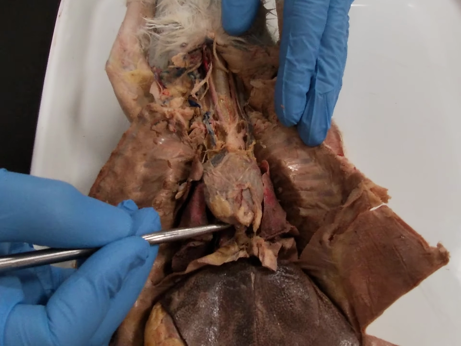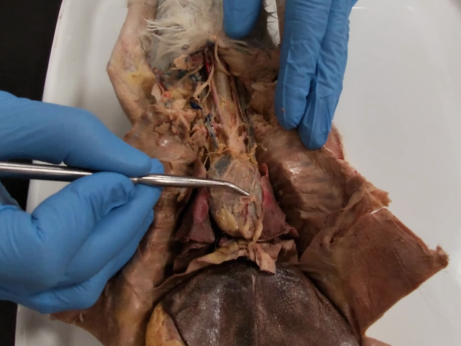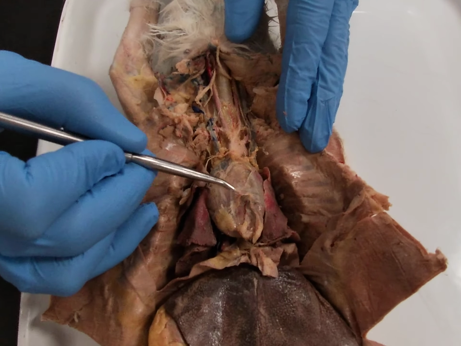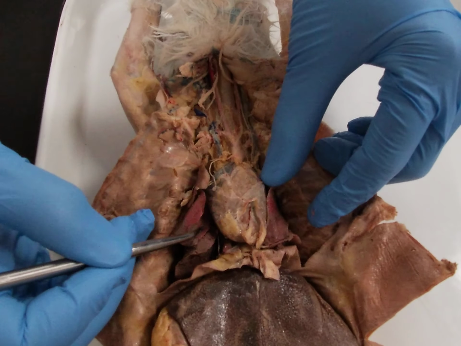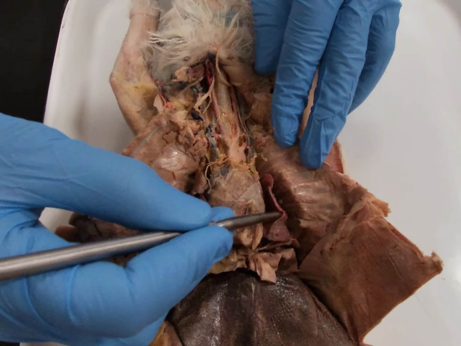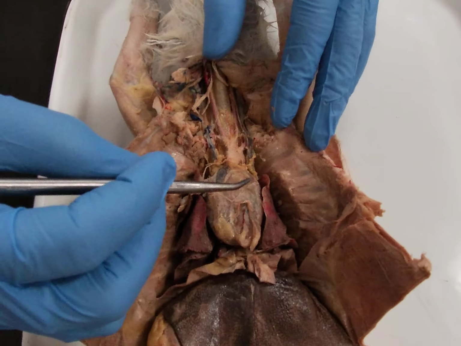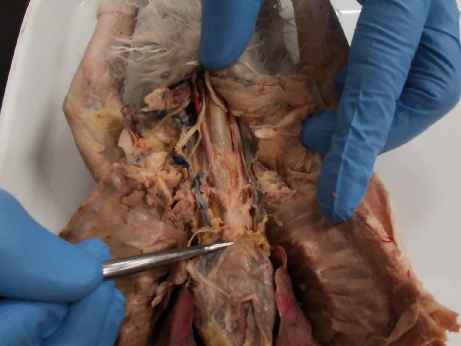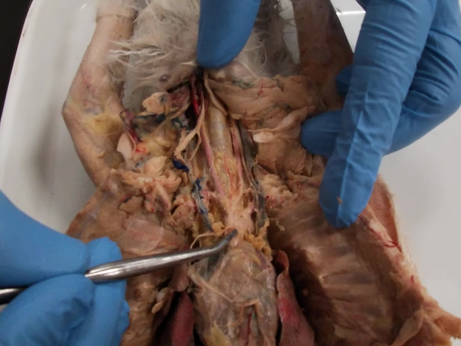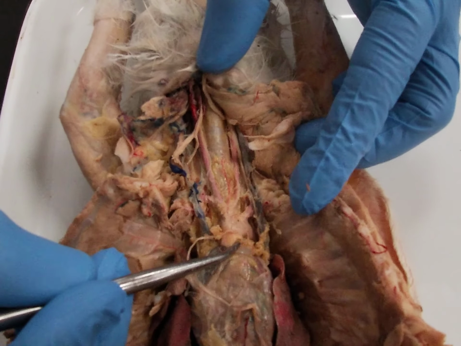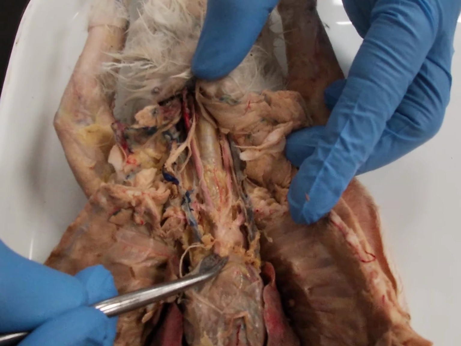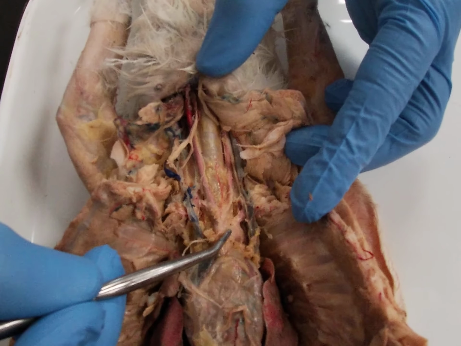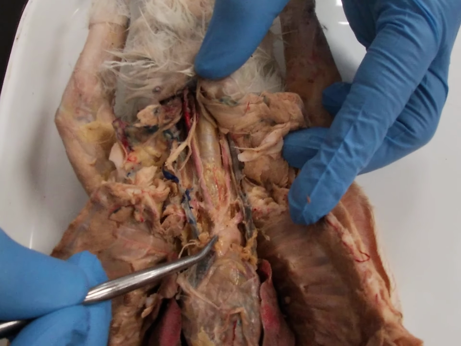Here is the heart. You can see that the pericardium that surrounds the heart is still intact around the heart. You see the heart is surrounded on either side by the lungs. And so I want to bring your attention up to the base of the heart, which is up here. Coming out of the base of the heart, we have this very large blood vessel called the aorta. And you can see how this part, the ascending aorta, then arches around.